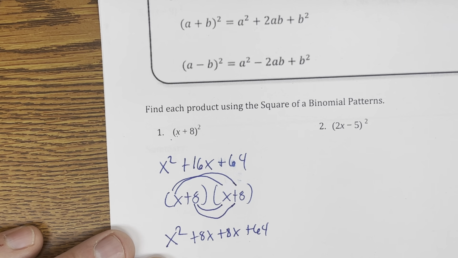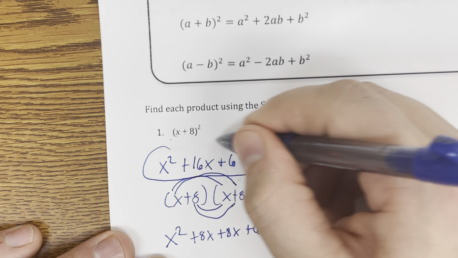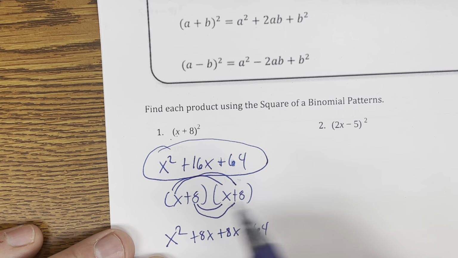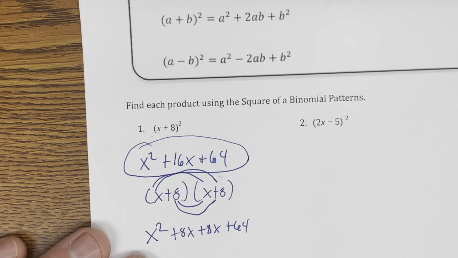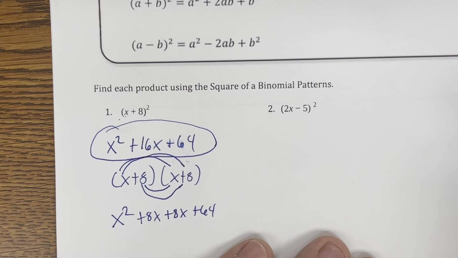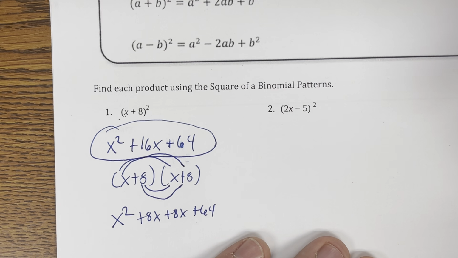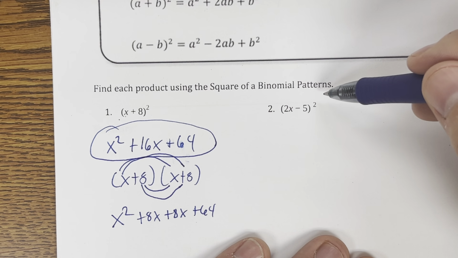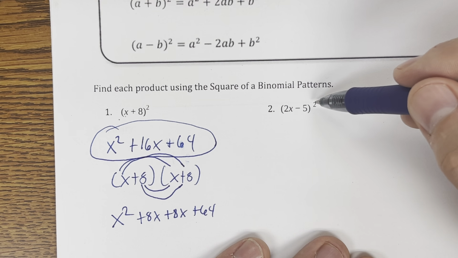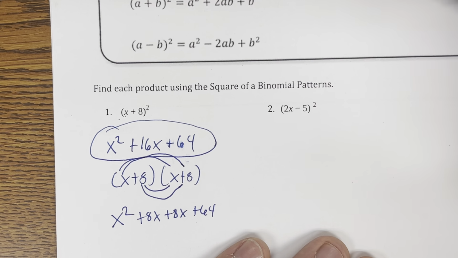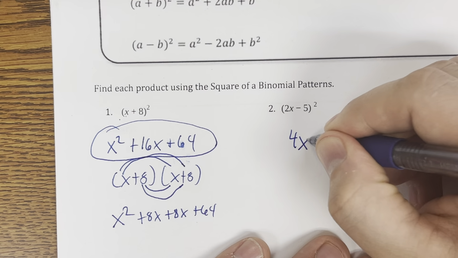So realistically, you can use either method. I don't care. Probably foolproof to rewrite it, but if you got it figured out, you are good to go. So the reason why I say foolproof too is, keep in mind, 2x squared is not 2x squared. 2x squared is 4x squared. We have to multiply 2x times 2x. So that would be 4x squared.